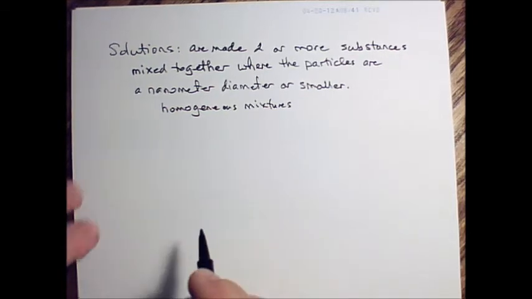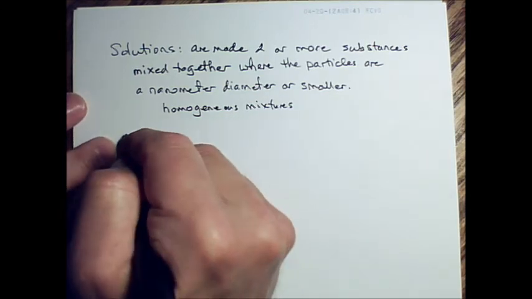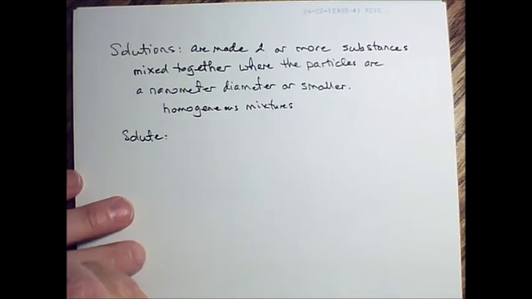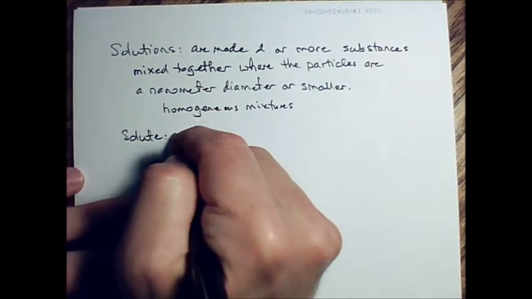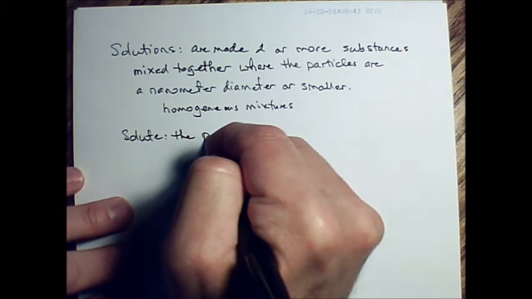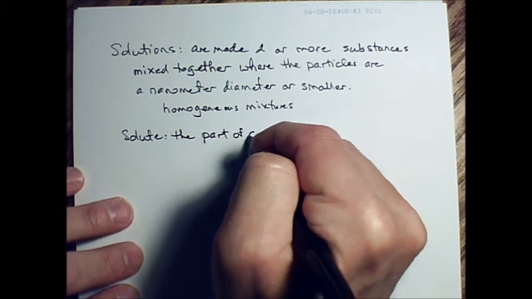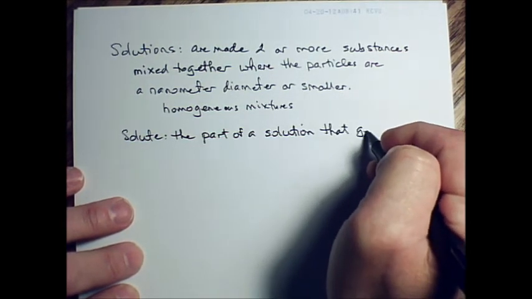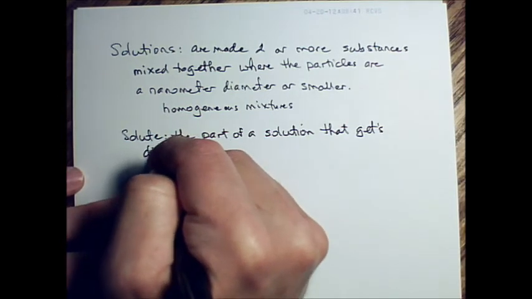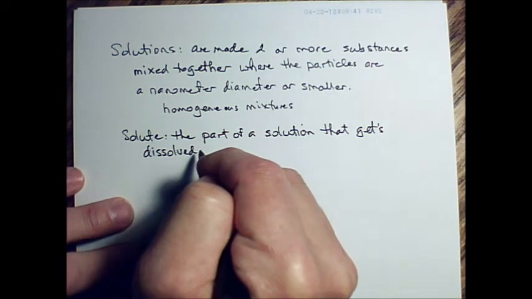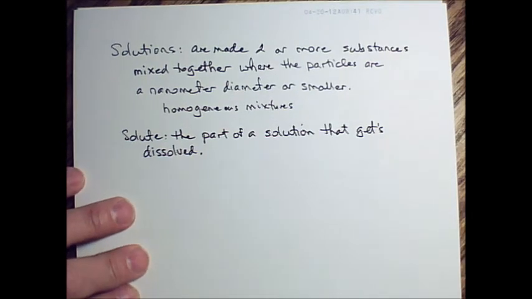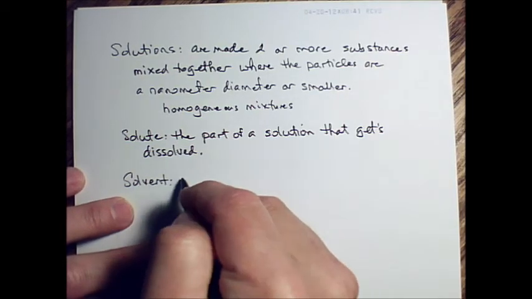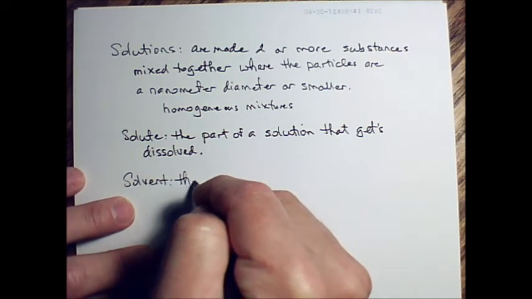Now a solution is made of two parts. It's made of the solute. The solute is the thing that gets dissolved. And then you have the solvent, and you can say that's the part of the solution that does the dissolving.